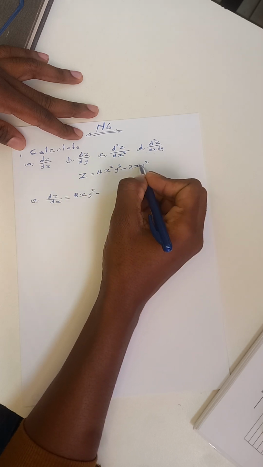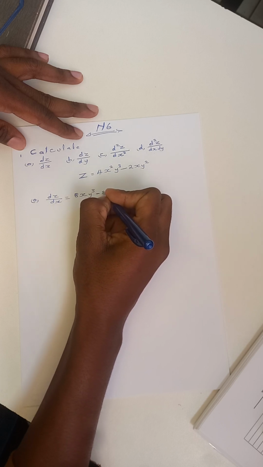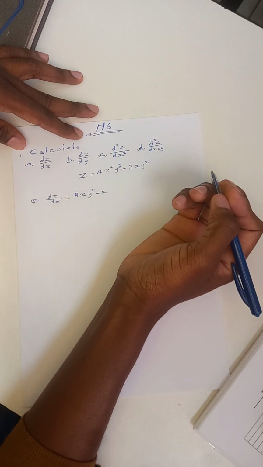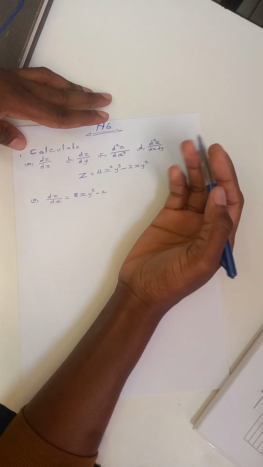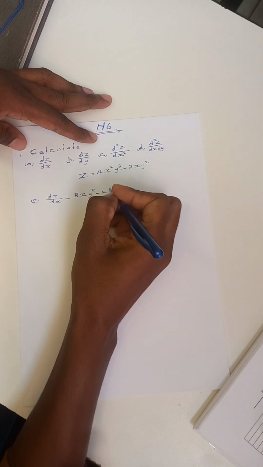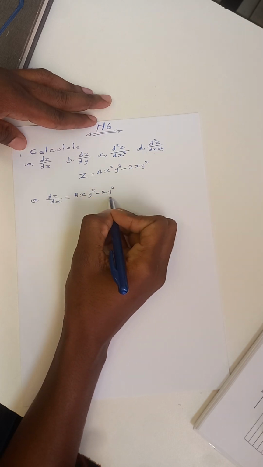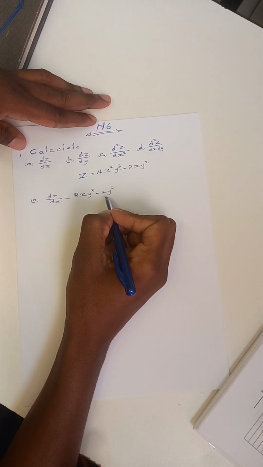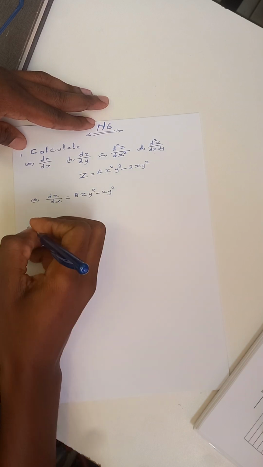Here the exponent is 1, so exponent multiplied by the coefficient is going to give you 2. 1 minus 1 is equal to 0, and any number to the power 0 is equal to 1. So that 1, we leave it because when you multiply it with 2, it's just going to give you 2. So this now is our number A, dz over dx. This is how you're going to be doing it.